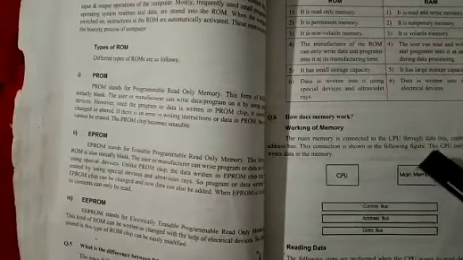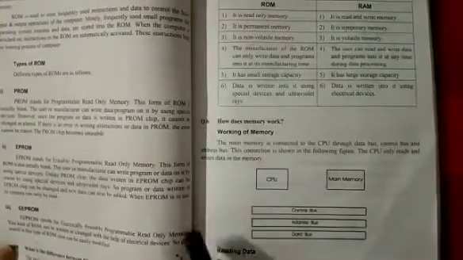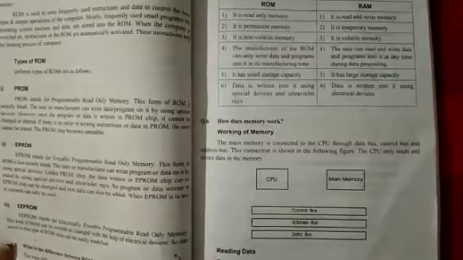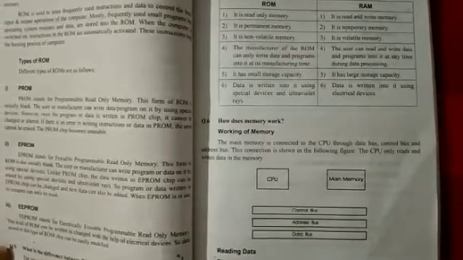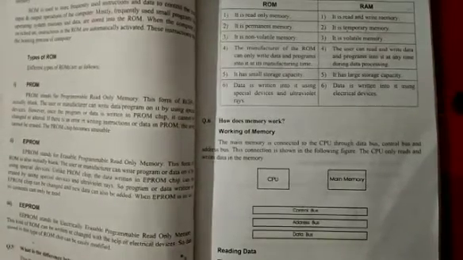You know, the main memory is connected to the CPU. What does CPU stand for? CPU stands for Central Processing Unit, and that is the brain of the computer. Without the CPU, a computer cannot work. The main memory is connected to the CPU through the data bus, control bus and address bus. The CPU only reads and writes data in the memory.